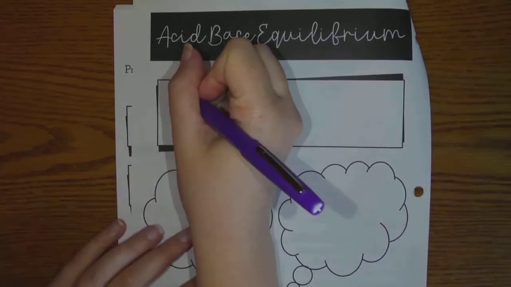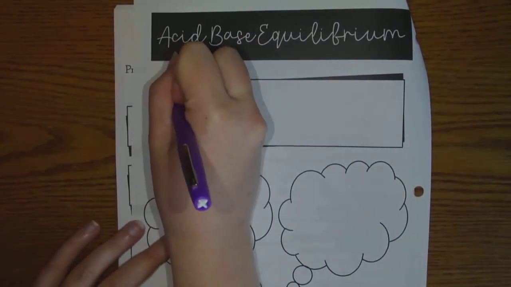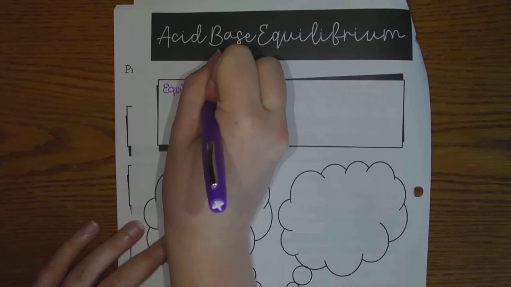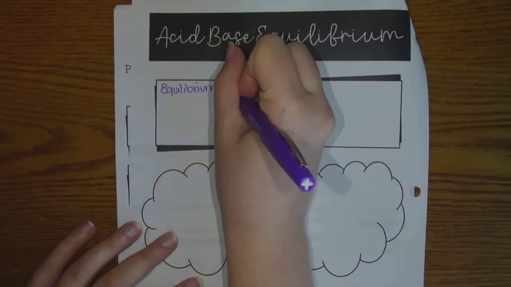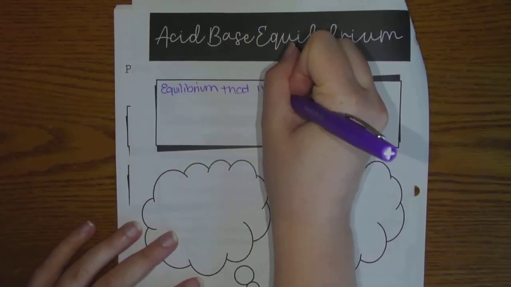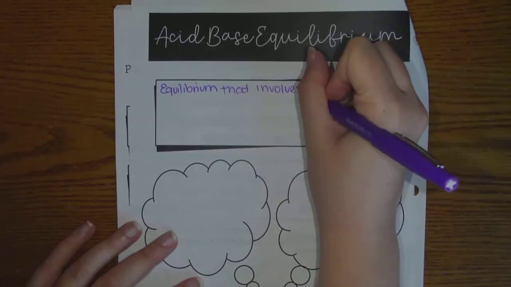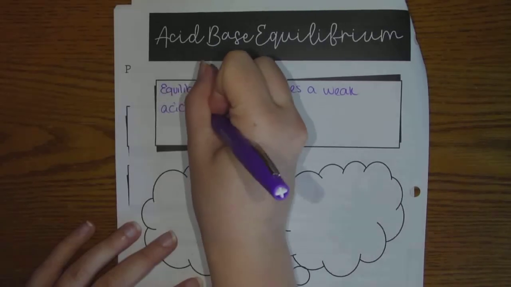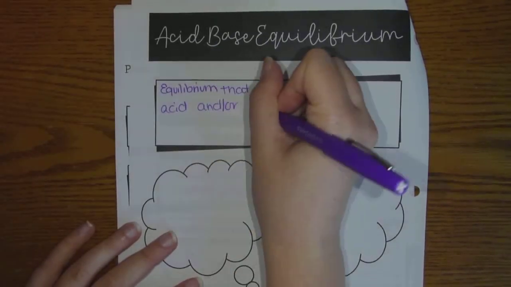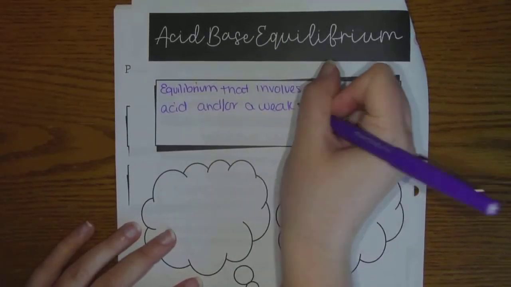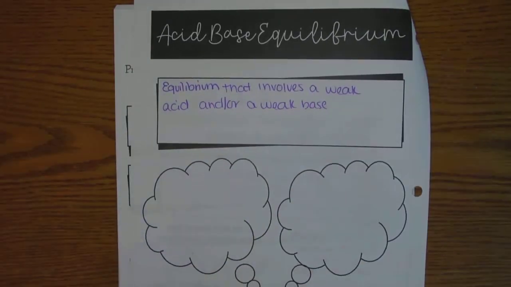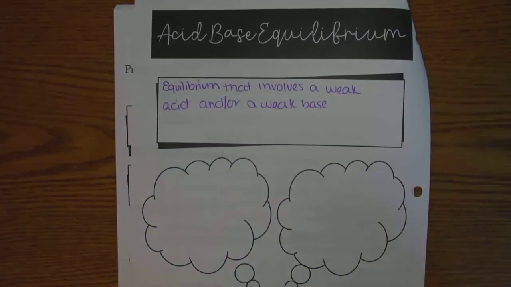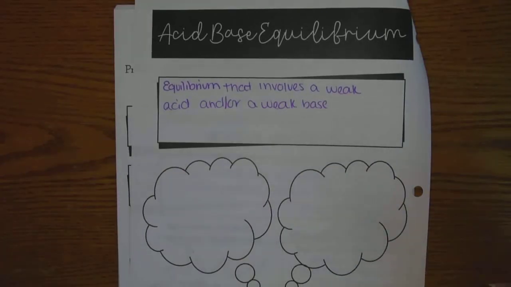So when we're talking about acid-base equilibrium, that's just going to be equilibrium that involves a weak acid and/or a weak base. And we're going to talk about the and/or when we talk about buffers. That's where we see that we can have both a weak acid and a weak base involved in equilibrium. Okay?